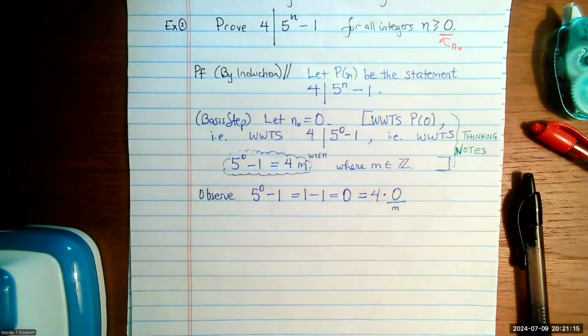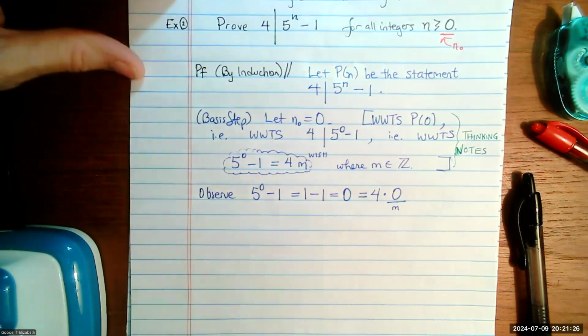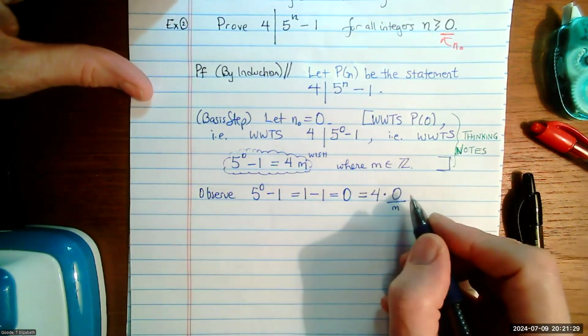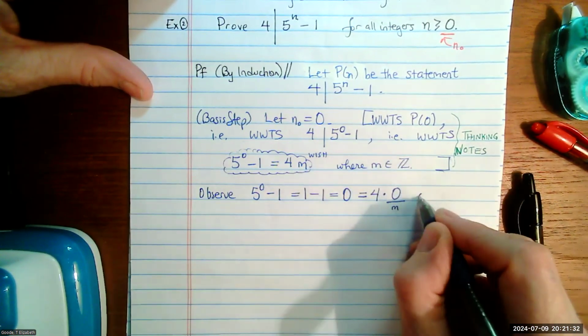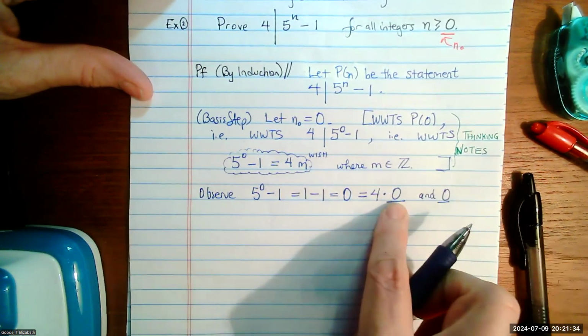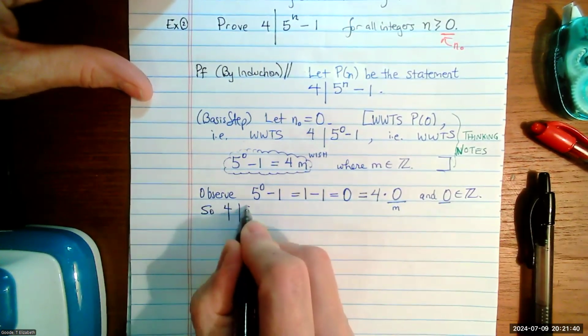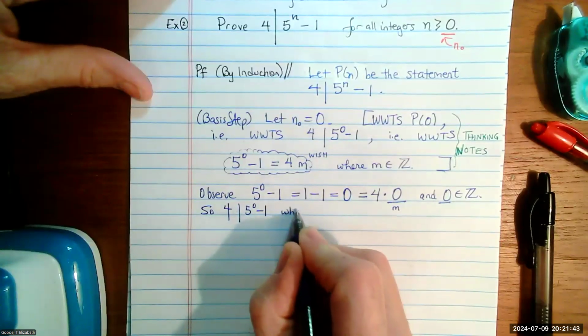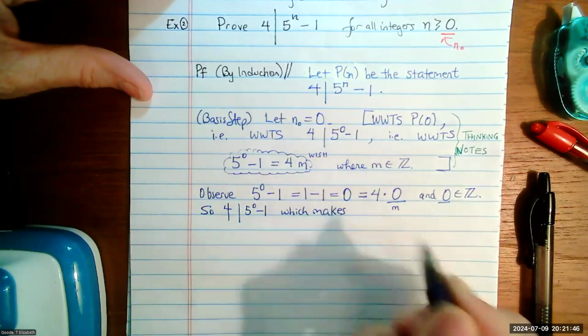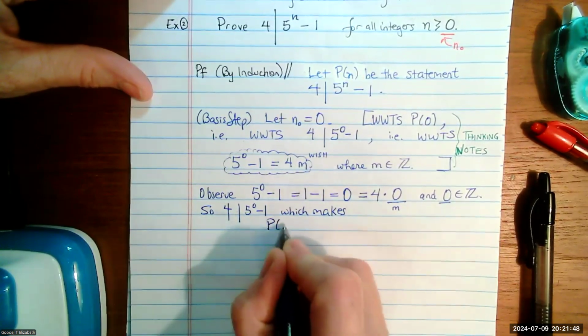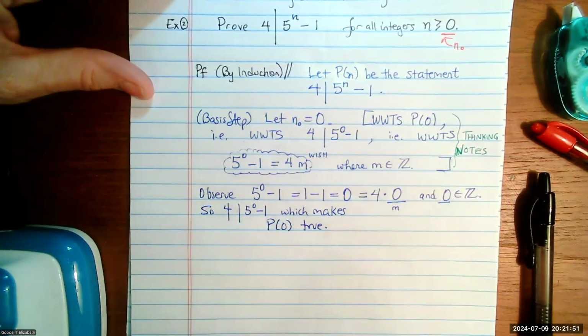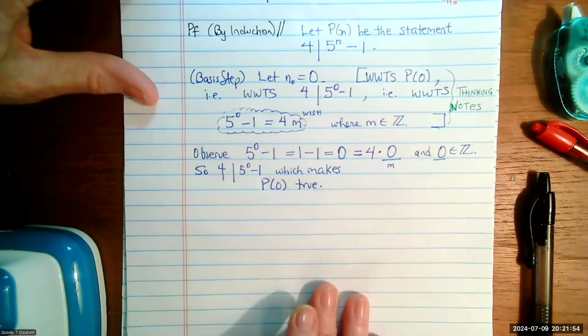Remember, there was a fact way back when we started playing games with divides, that any integer n divides 0, except n equals 0. Every integer besides 0 divides into 0, because it's n times 0. That's what 0 is, n times 0. And we just say, hey, this 0 is an element of Z. So 4 divides 5 to the 0 minus 1, which makes P of 0 true. So we've got P of 0 done.